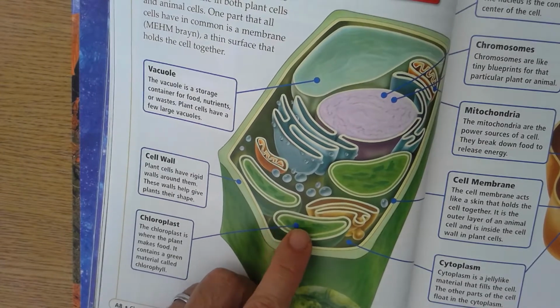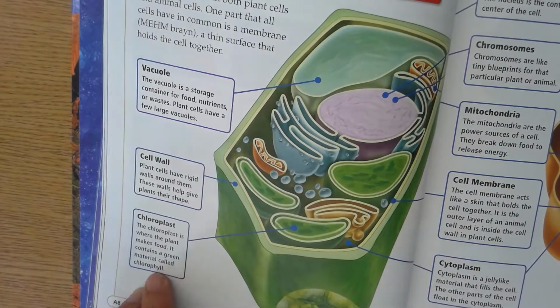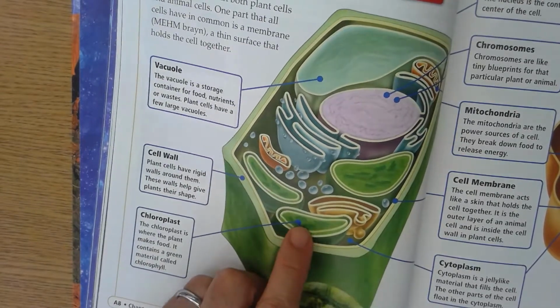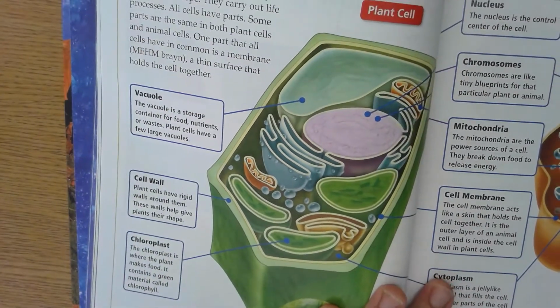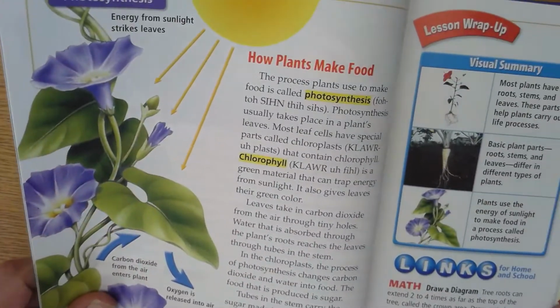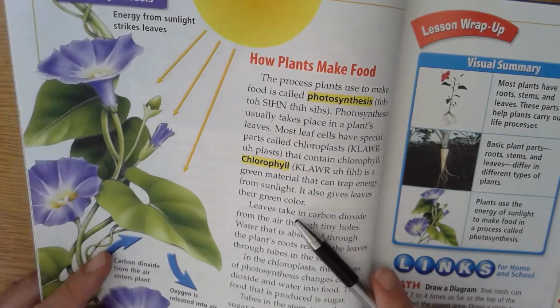Here's the chloroplast. Inside the chloroplast is chlorophyll, and the chlorophyll is what traps sunlight. Okay? It traps the energy from sunlight.